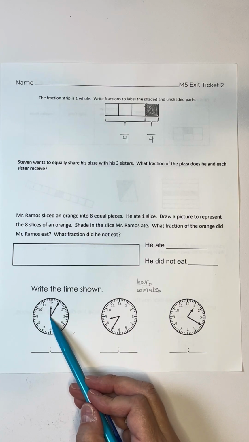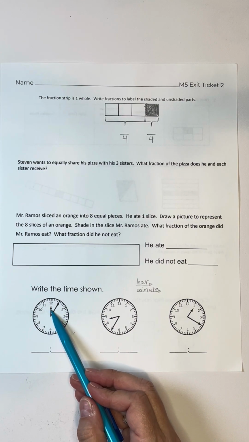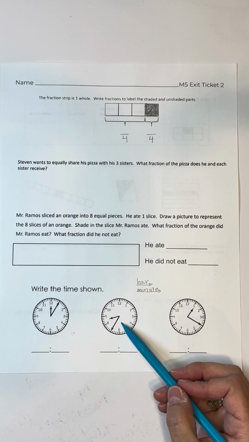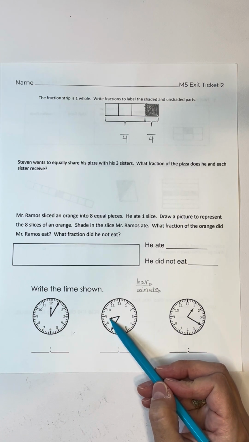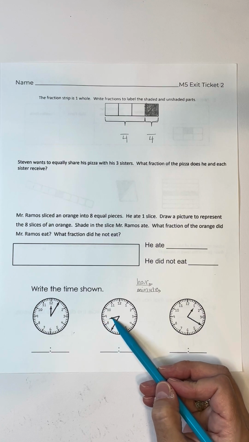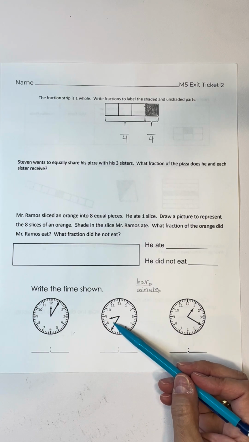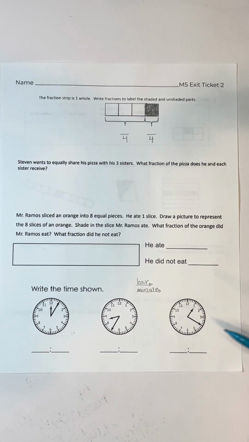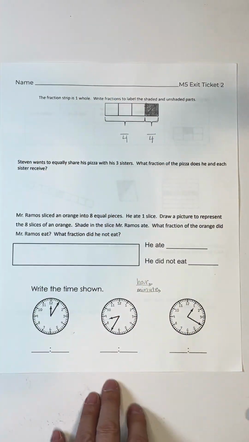So you're going to start with the short, and what is it pointing to? Look at this shorthand. It's not pointing to a number, so you have to figure out whether this should be 8 something or 9 something. Okay? Pause if you need to, and finish all of this page.